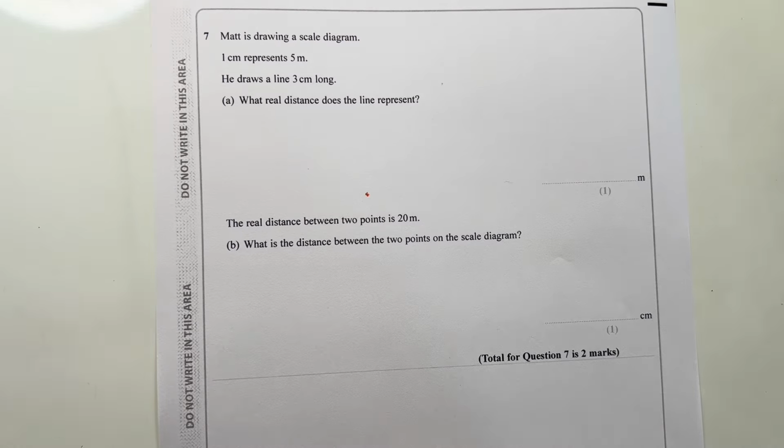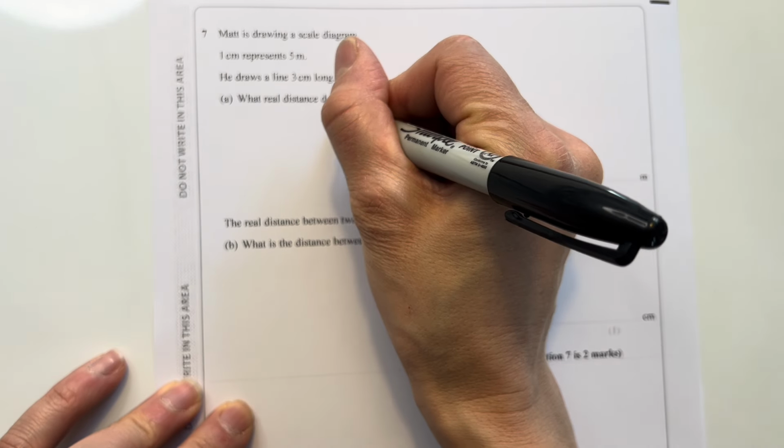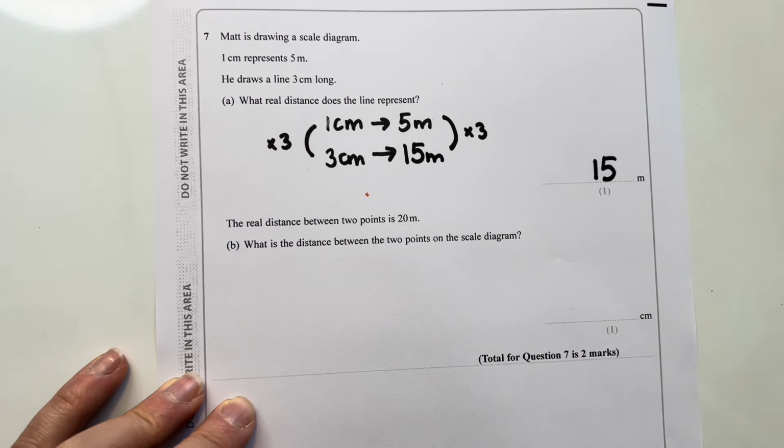Welcome back. We're told 1 centimetre represents 5 metres. We're asked what would 3 centimetres represent. We want to have 3 of these centimetres, which means that's going to represent 3 of these 5 metres. So 3 times 5 is 15. So the real distance is 15 metres.